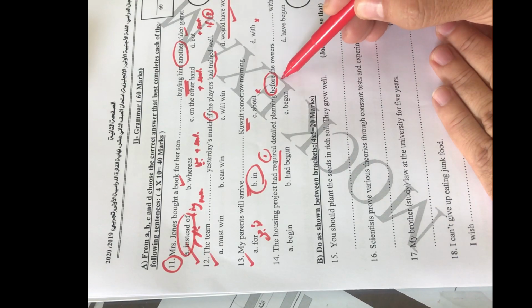عندي الرابط before. درسنا إن before تستخدم ما بين two actions.